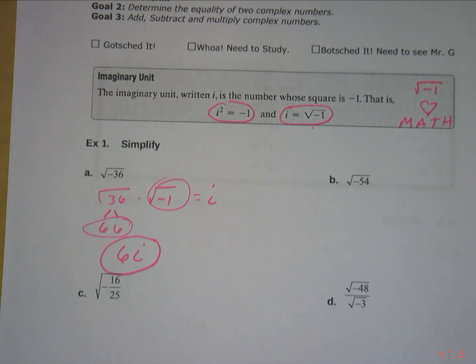So the final answer would be 6I. So 6 times I, or 6I. So not too bad. If you can do the square root of 36, you can do the square root of -36, just put an I on the back.